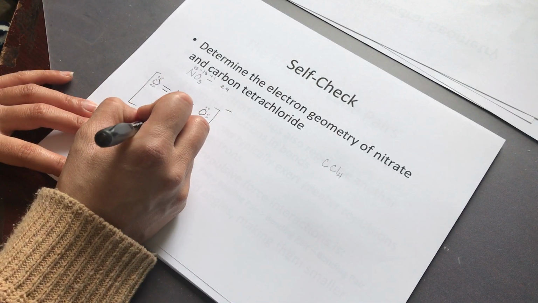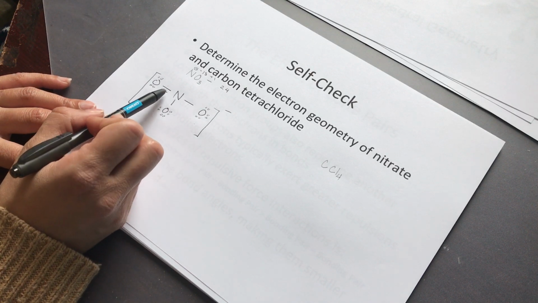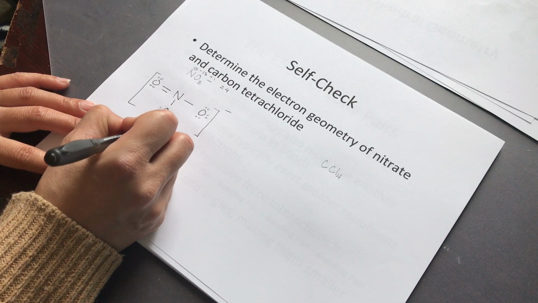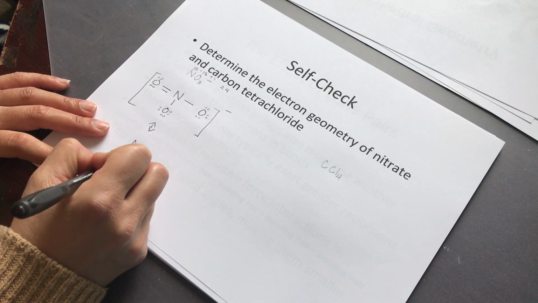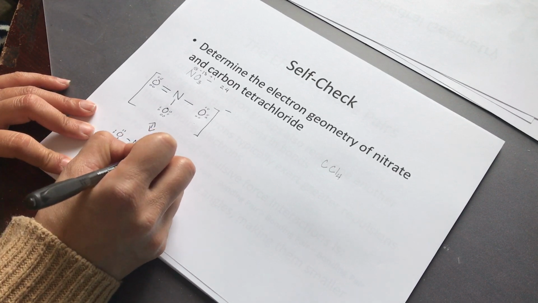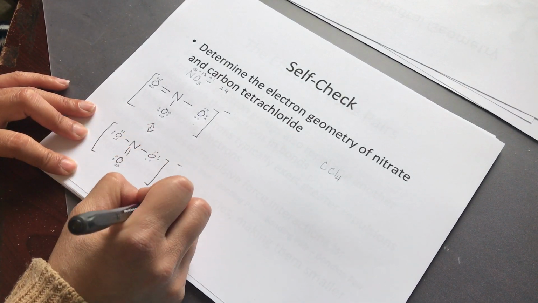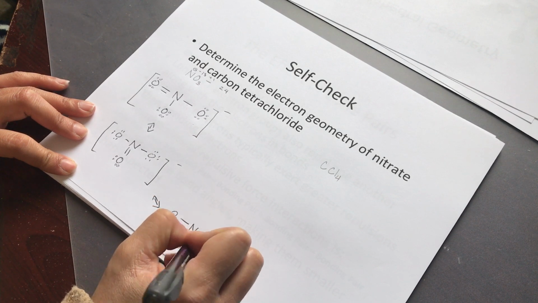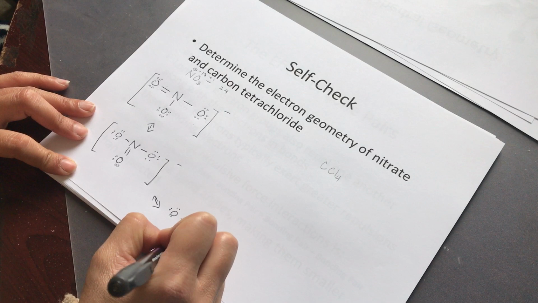Perfect. Now, does this have resonance? Yep, because what's to say that the extra electron was added here and not here or here? So then I would have 3 resonance structures. Now I'm drawing this just for practice, but in answering this question, you actually don't need to draw out the resonance because it's asking only for the shape. But I'm drawing this so you see that the shape doesn't matter for different resonance structures. They will all be the same.